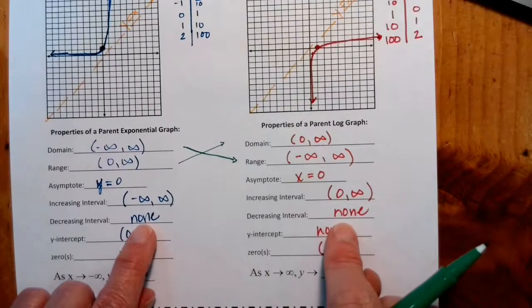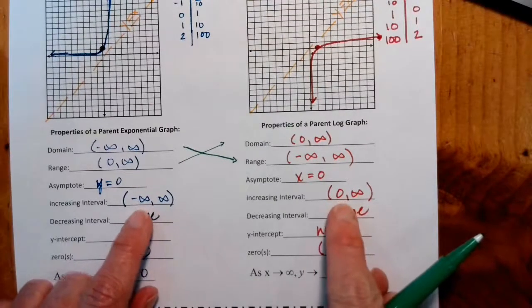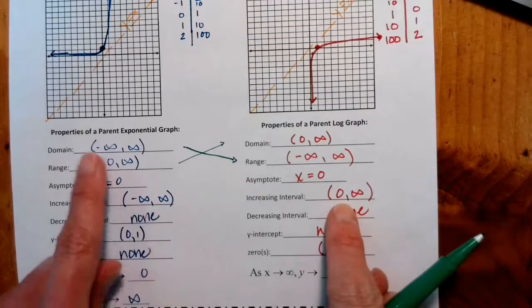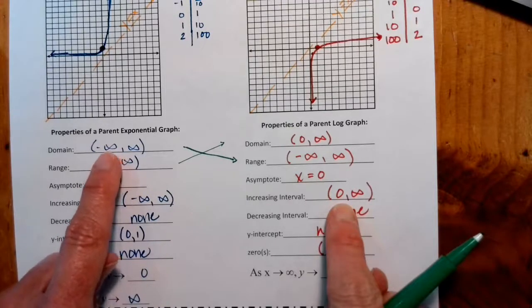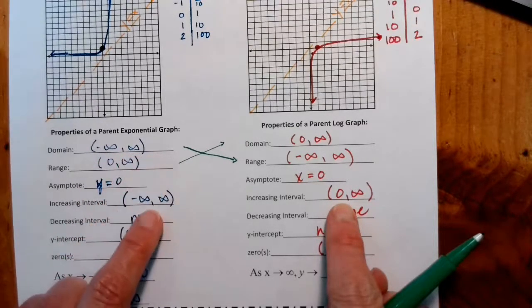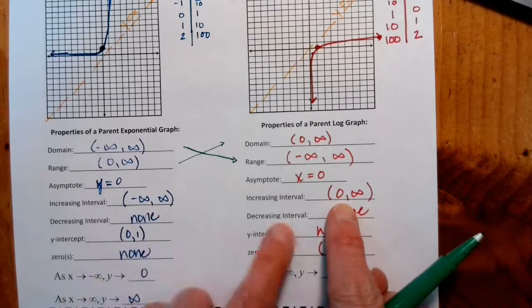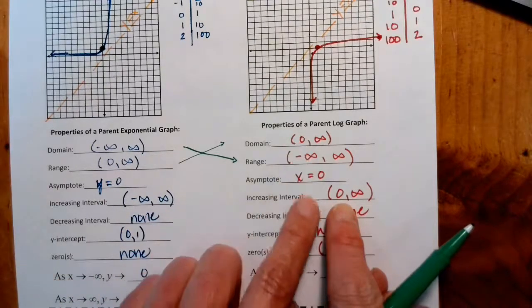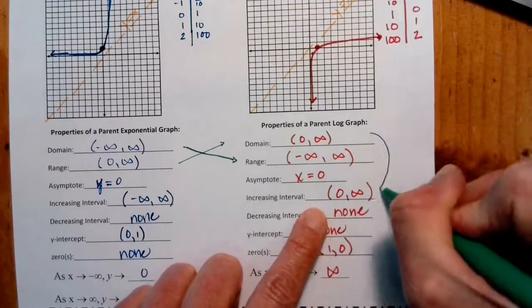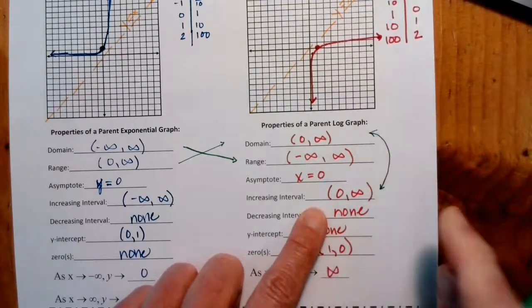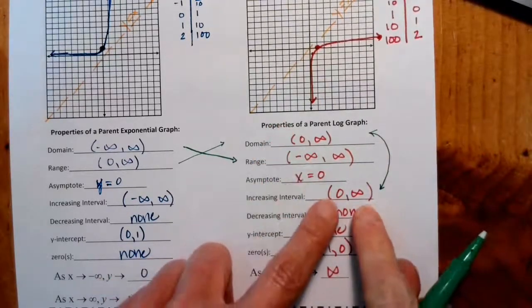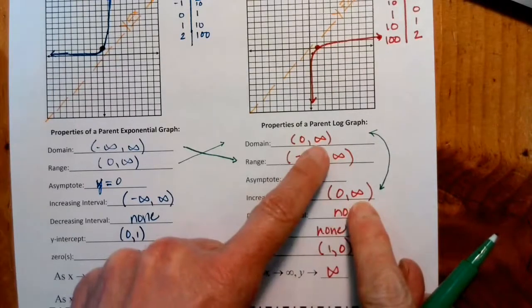It's never decreasing, but remember, our intervals are a conversation about x's. I can have x's from negative infinity to positive infinity. That's why that's here. Here, my x's are limited. So these two answers are going to be related. I can only have an interval described by what my possible input values are.